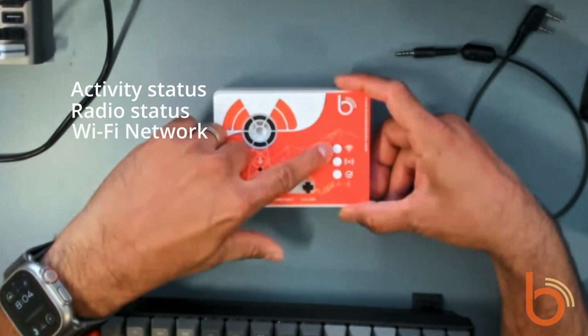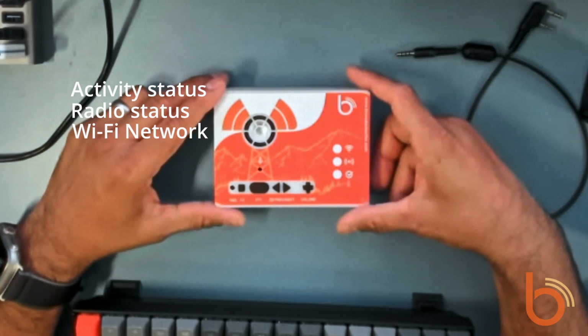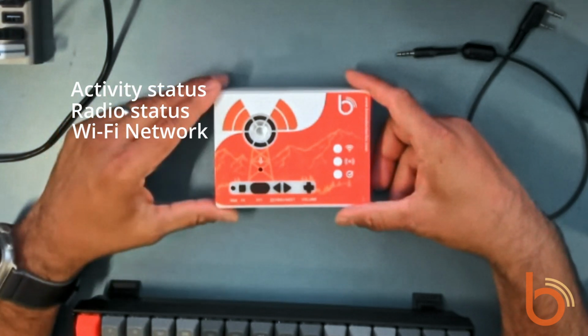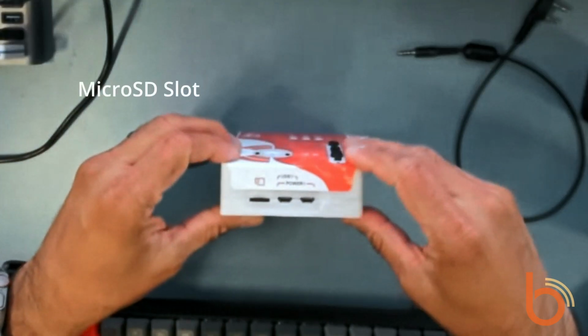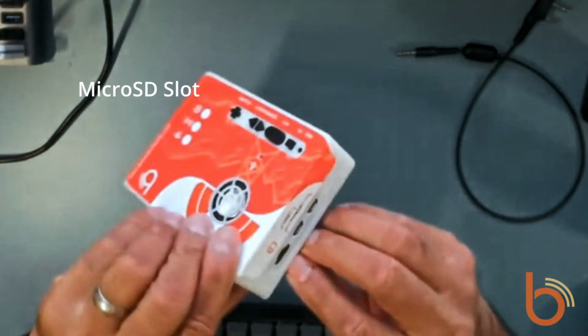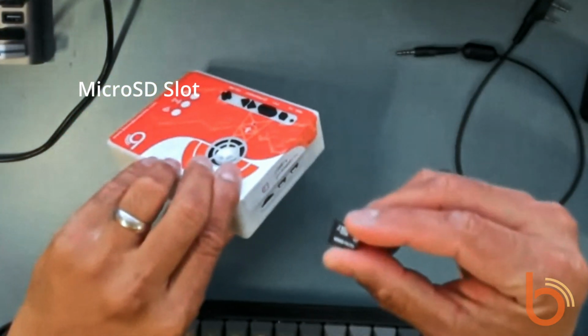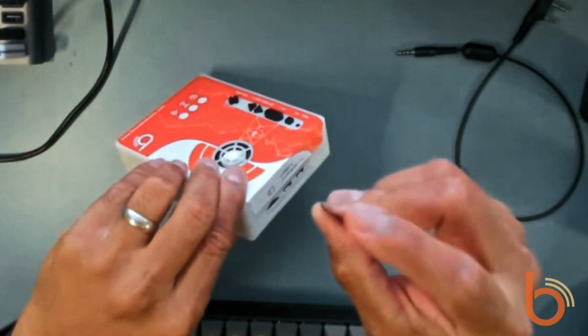The third one is your Wi-Fi network. So is it connected to the internet? Is it sending the files? Has it received a new audio file, or is it playing? On the left side, you will see a standard micro SD jack. Boondock comes with a micro SD card, which will be pre-installed with the firmware, and we'll look at this micro SD in a second.